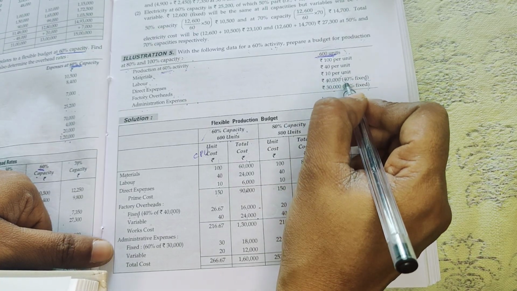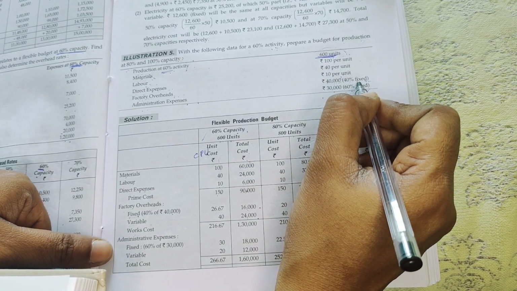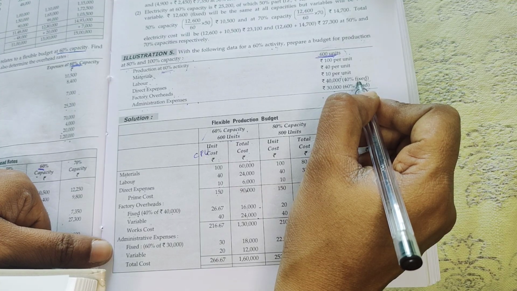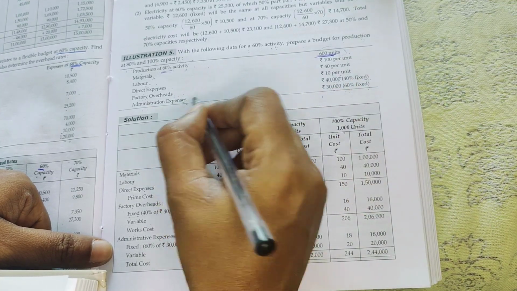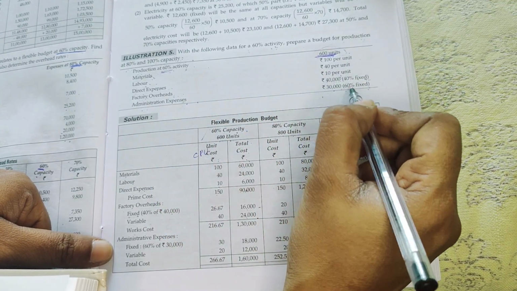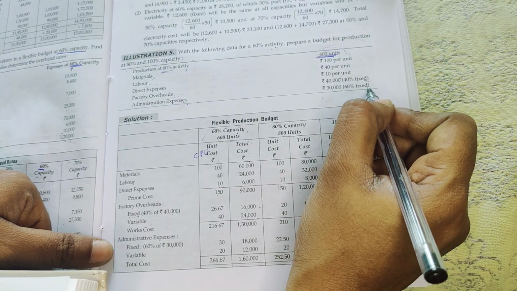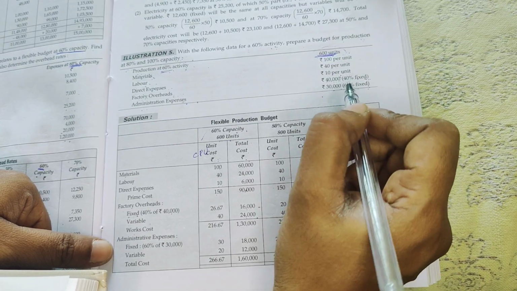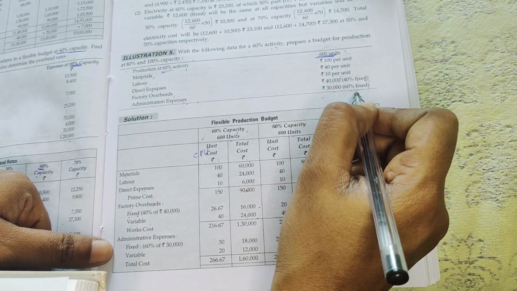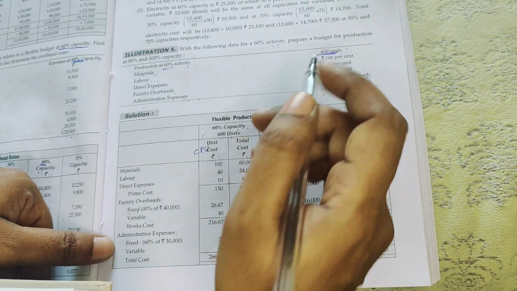From this 40,000, 40% fixed is given, so indirectly the remaining 60% is variable. In the administration expenses also, from this 30,000, 60% fixed means the remaining 40% is variable. We just need to understand this information. And now we need to prepare the flexible budget.